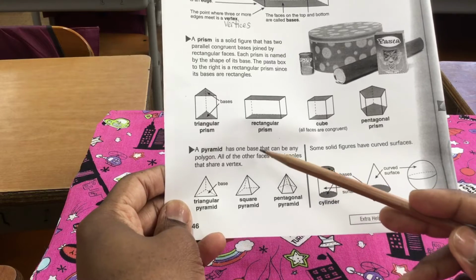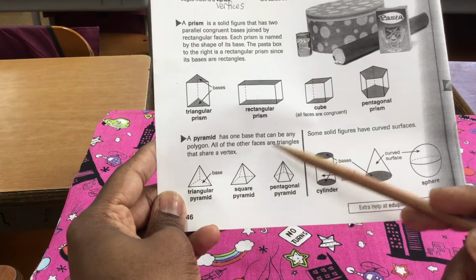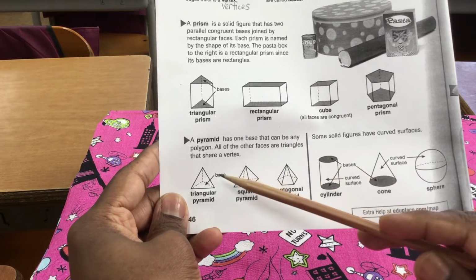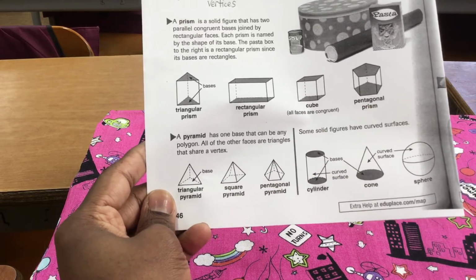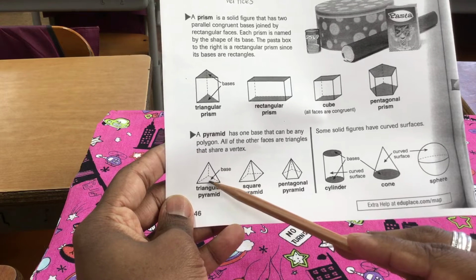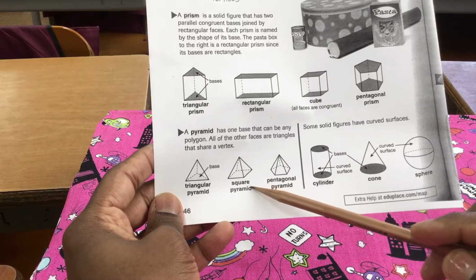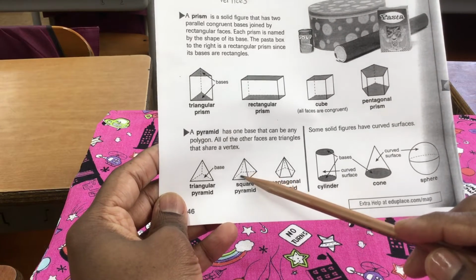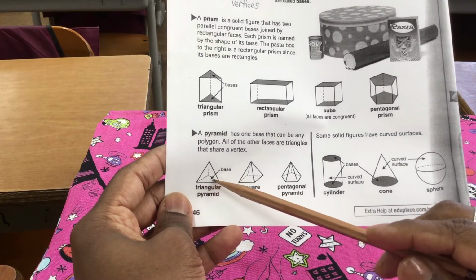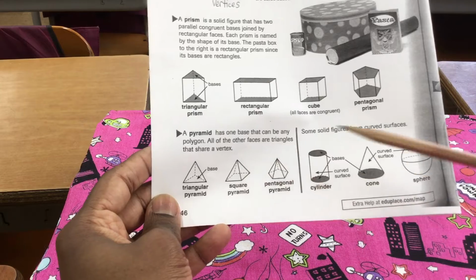Now, let's look at some types of pyramids. A pyramid has one base that can be any polygon. All of the other faces are triangles that share a vertex. This first shape is a triangular pyramid. This is the base here at the bottom. This is a square pyramid. You can see the square is the base. Just like in the triangular pyramid, the triangle is the base. In the square pyramid, the square is the base of the pyramid.